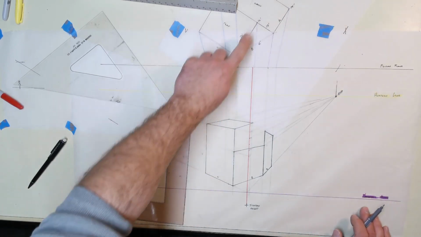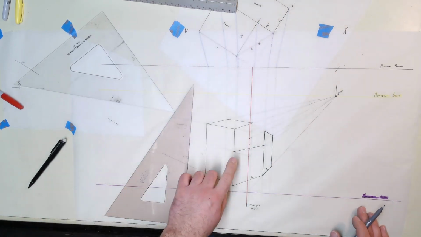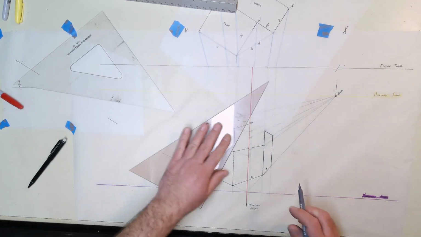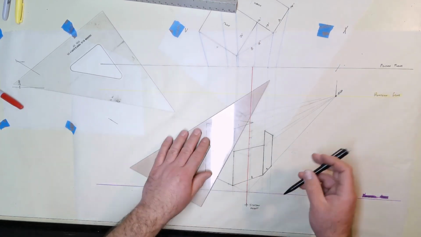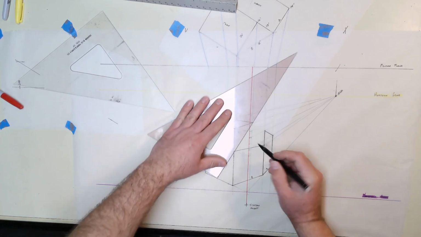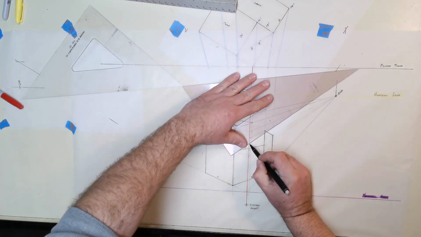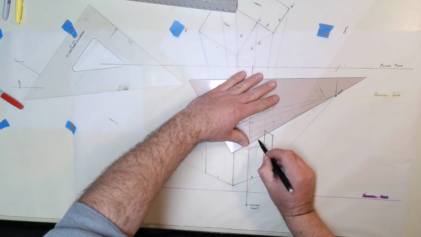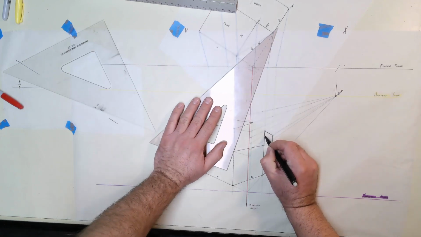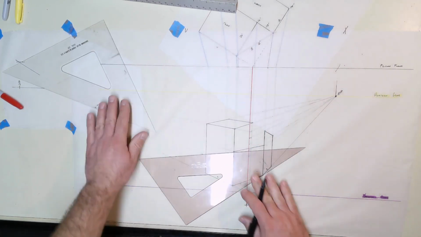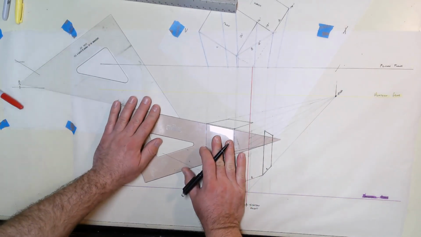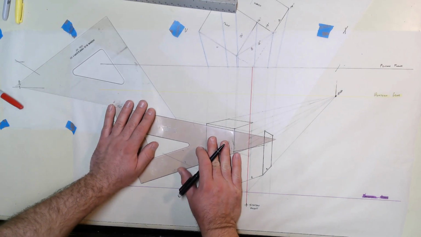So to get this 16 feet, what we end up doing is going from this point here to our right vanishing point. So the cross is right here, right? We're going to run that back to our left vanishing point.